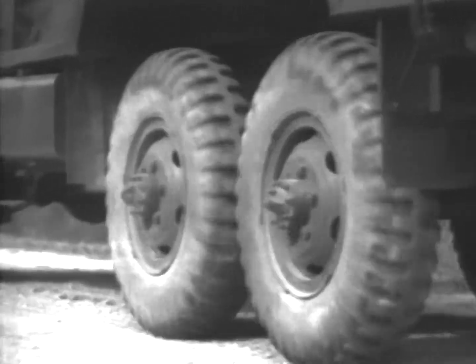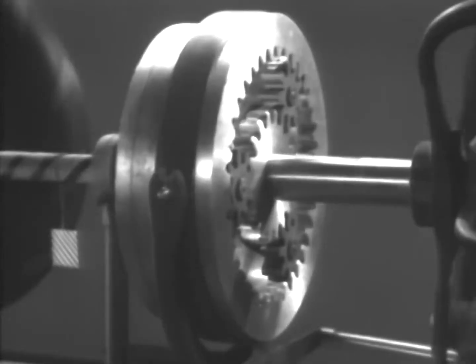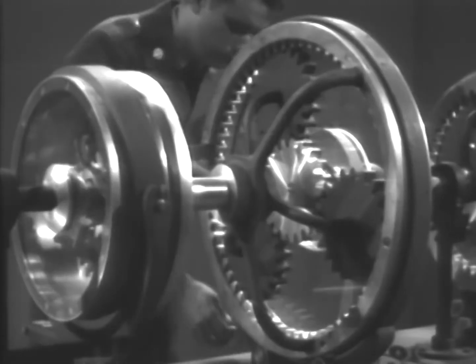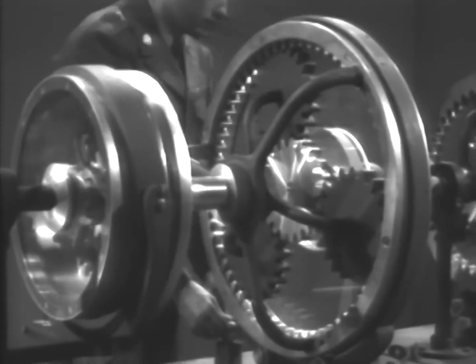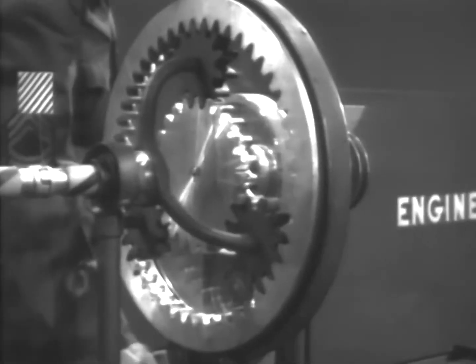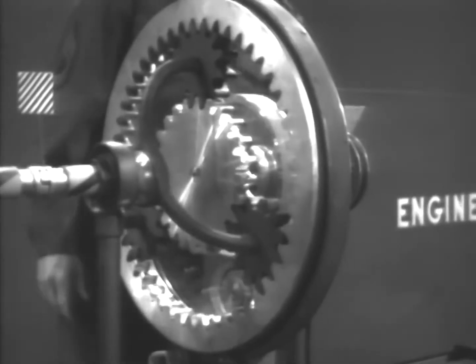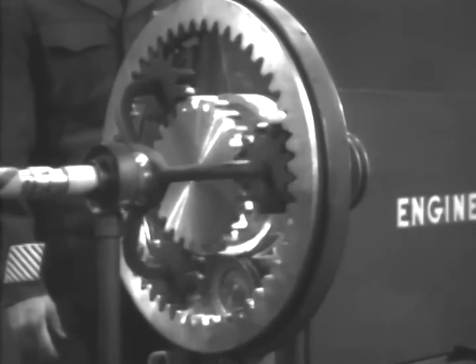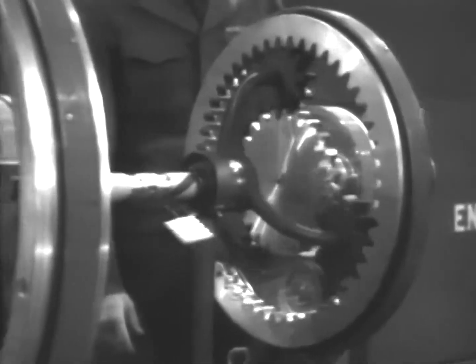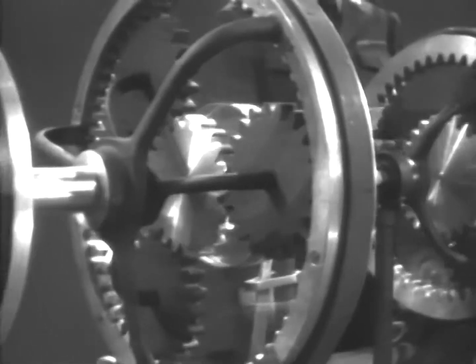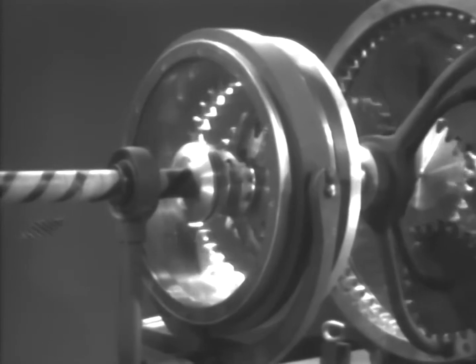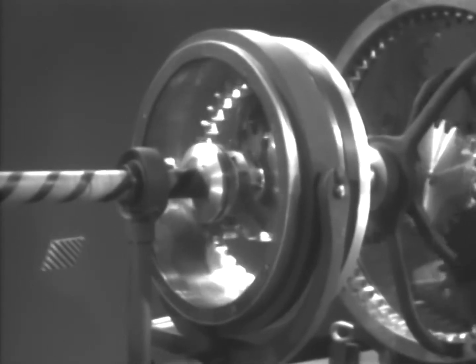We can also go forward by releasing the reverse unit from the hookup. We place the intermediate set in reduction and keep the front set in reduction. The flow of power is then allowed to pass right through the reverse unit, which is now just going along for the ride, as it does in all forward speeds.